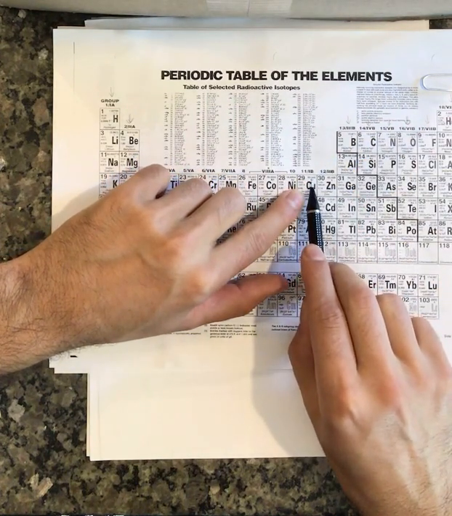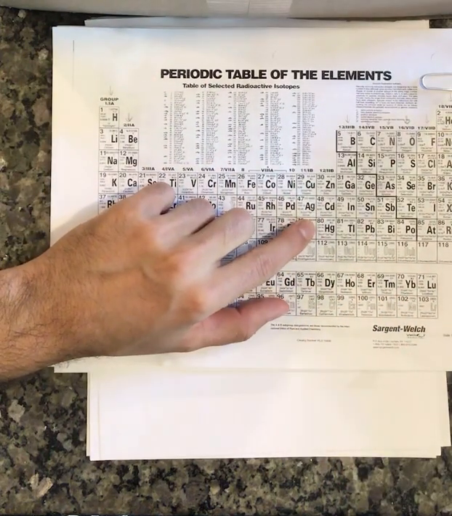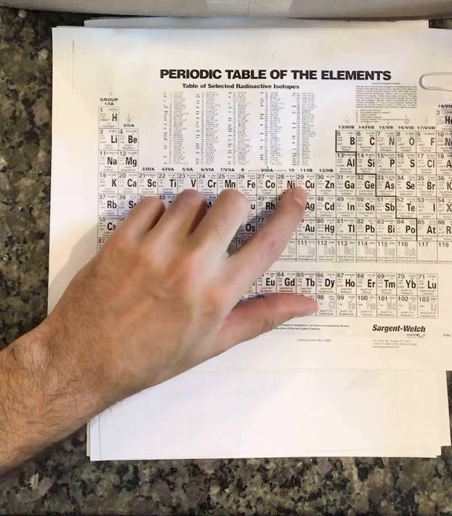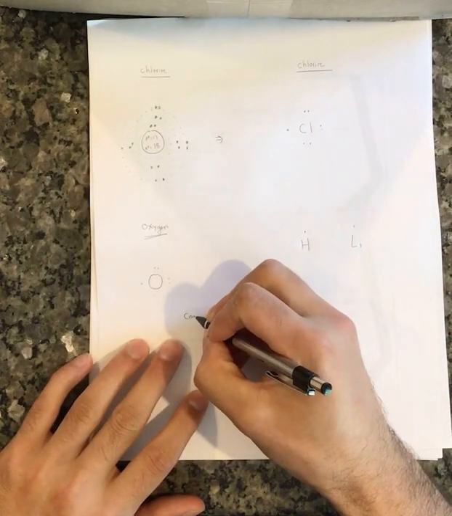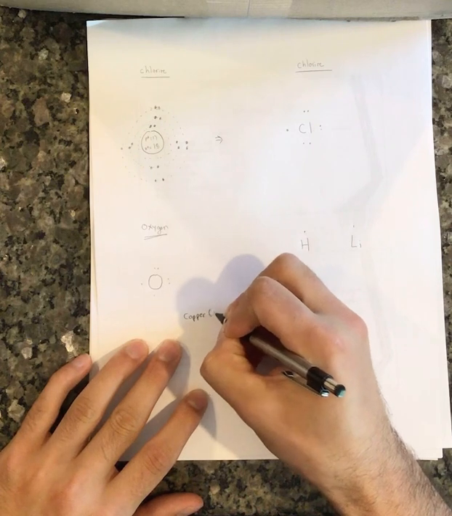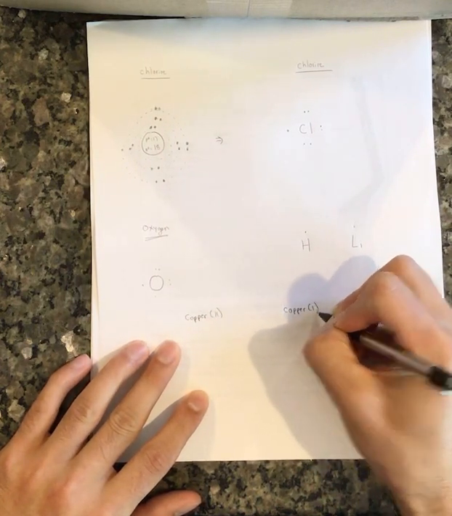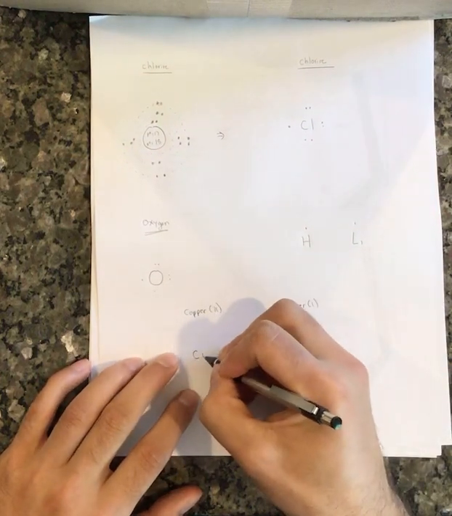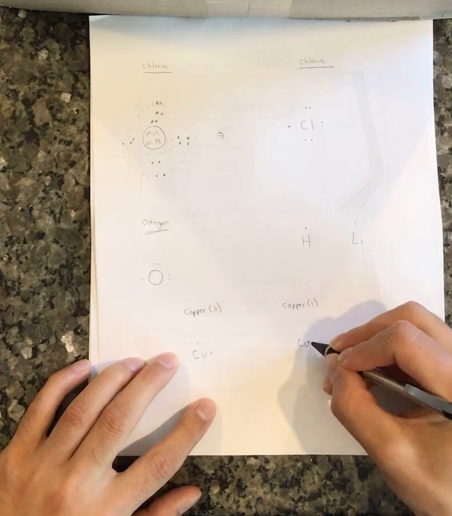They're both positives. Positives means that they're going to lose electrons. Negative means you gain. So for copper 2, we'd have copper 2 and we could have copper 1. Copper 2 has 2 there. Copper 1 has 1. So as you can see, they're both different.